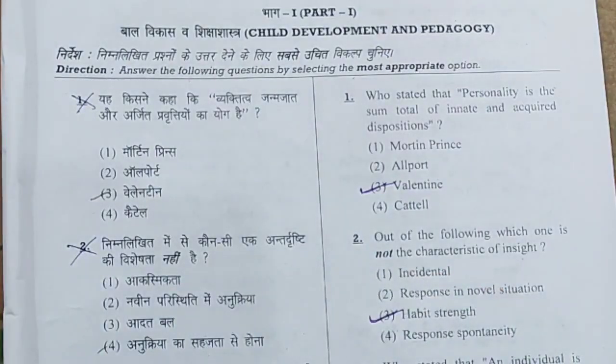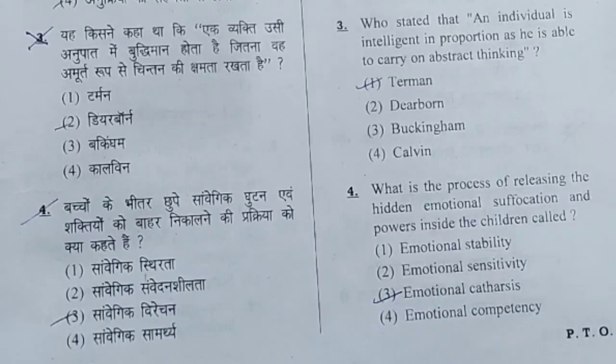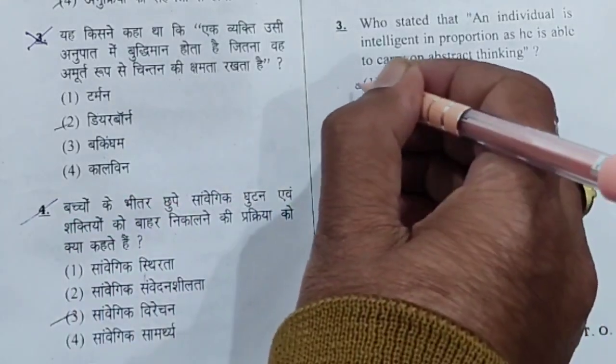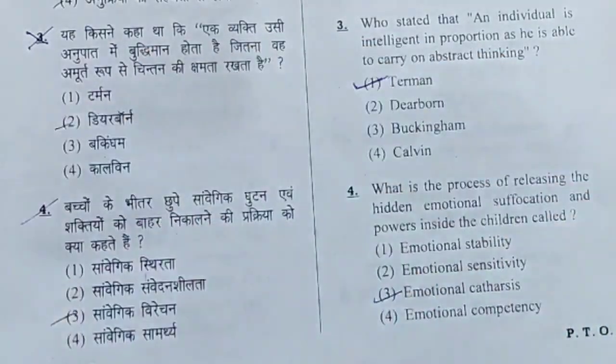Now question 3, who stated that an individual is intelligent in proportion as he is able to carry on abstract thinking? Option 1, Terman. Option 2, Dearborn. Option 3, Buckingham. Option 4, Kelvin. Option 1, Terman is correct.